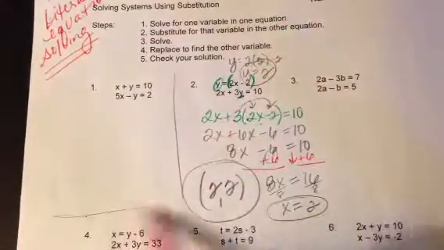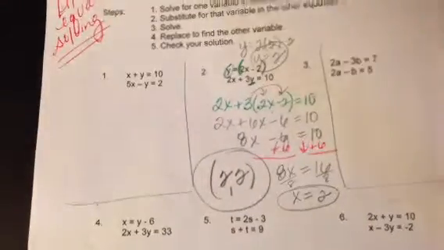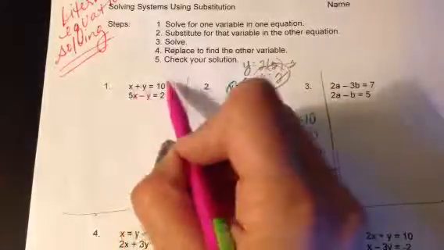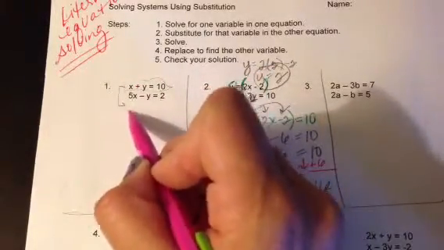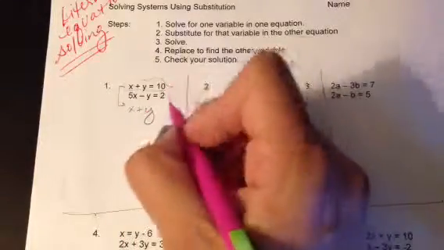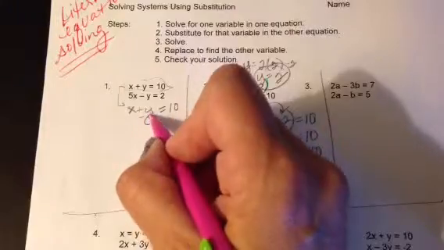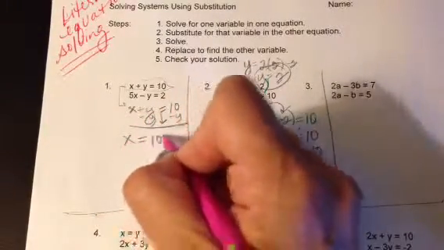I'm going to go and do number 1. My intention is to do number 1, to do number 3, and then have you work 4, 5, and 6 before you watch the solutions for those. In number 1, I don't have an equation that's an x equals or a y equals, but when I look at this top equation, I can see that I could pretty easily turn it into an x equals. I'm just rewriting it, by subtracting y from both sides and writing x equals 10 minus y.